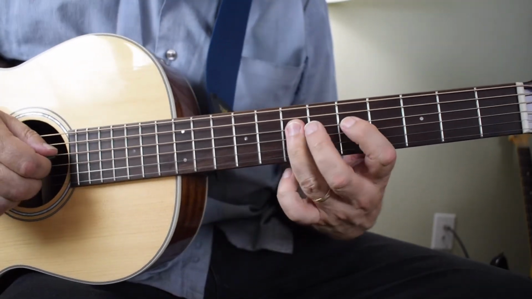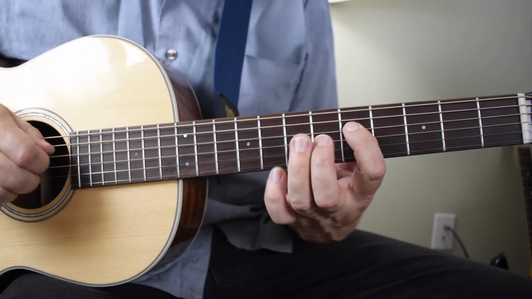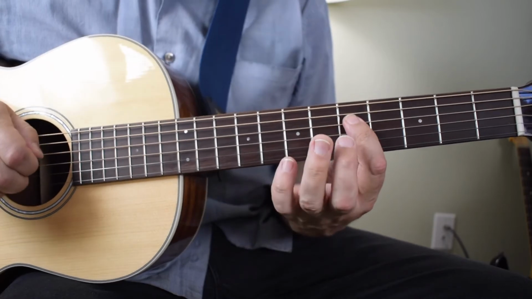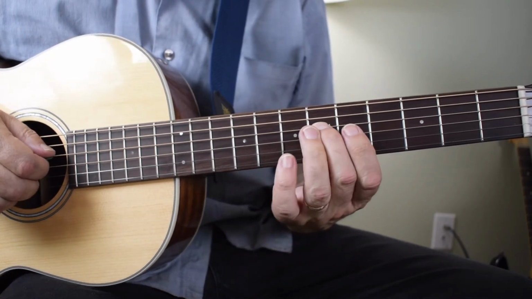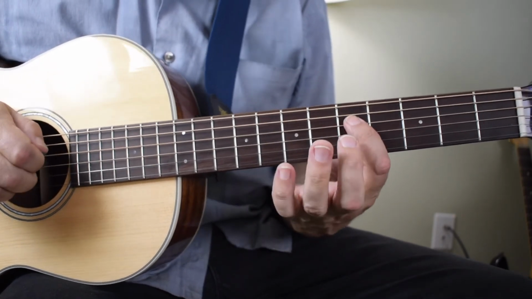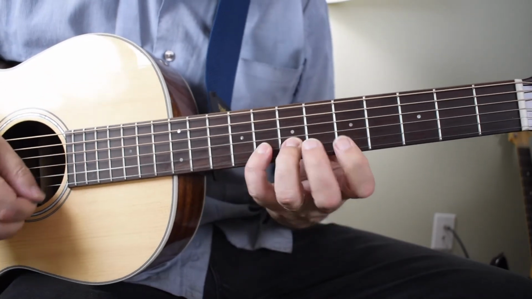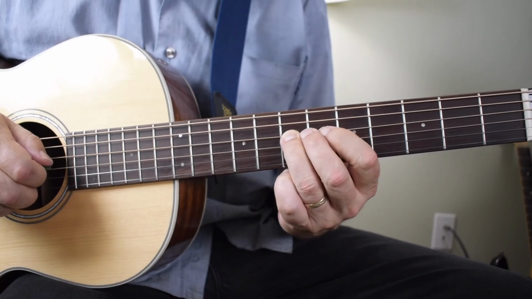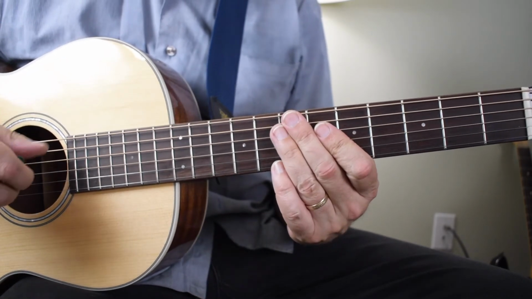There's a flat 7 below the root. If our root is here, the flat 7 is always going to be 2 frets below. Just like the major 7th is 1 fret below. That is the minor scale.